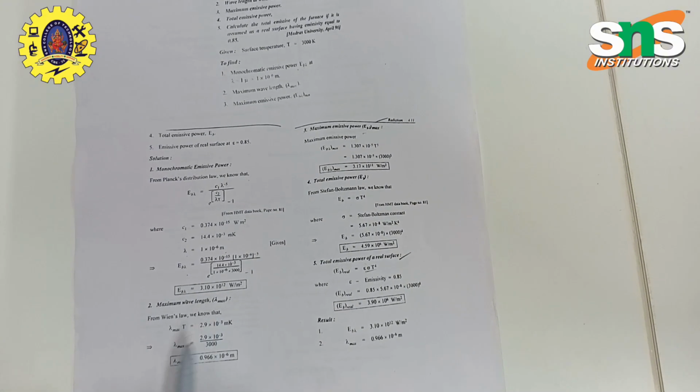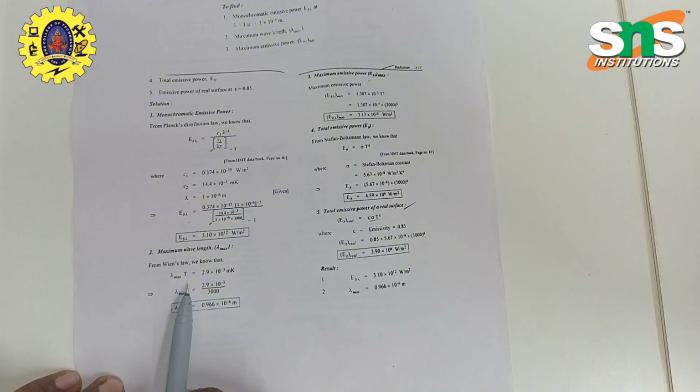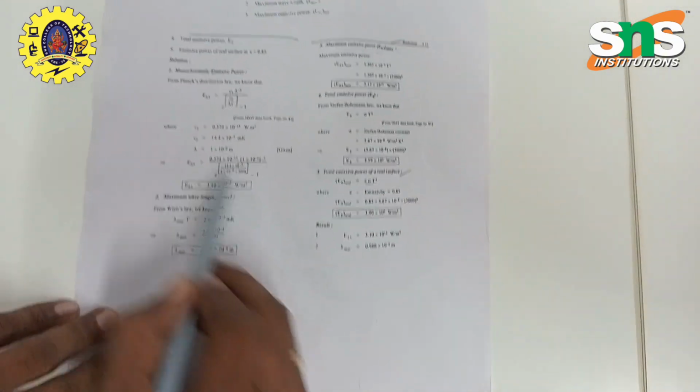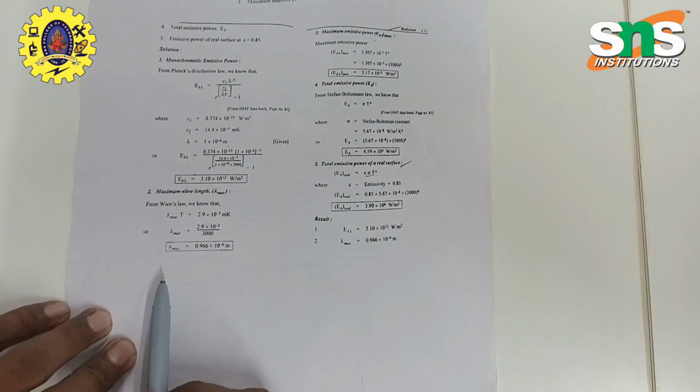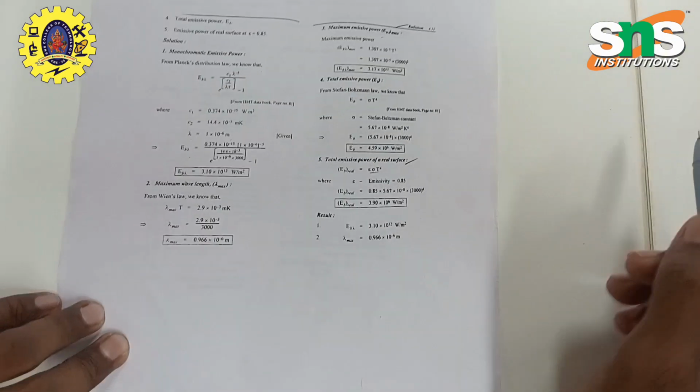The maximum wavelength comes from Wien's displacement law, which is lambda max times T equal to 2.9 times 10 to the power minus 3 meter Kelvin. Substituting all values, we get lambda max equal to 0.966 times 10 to the power minus 6 meter.